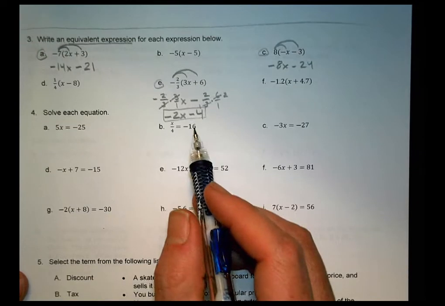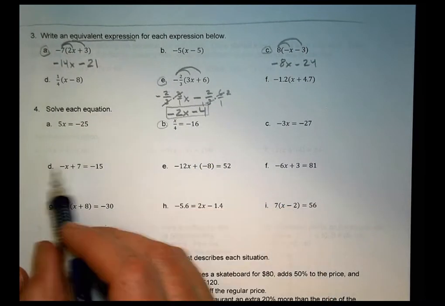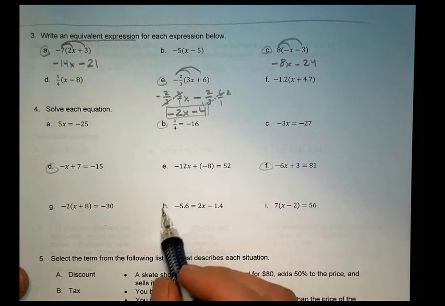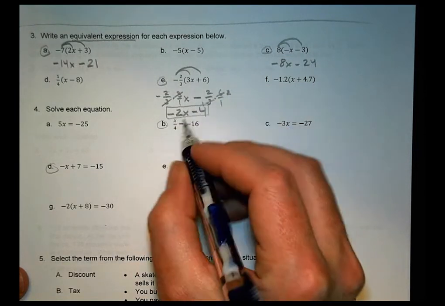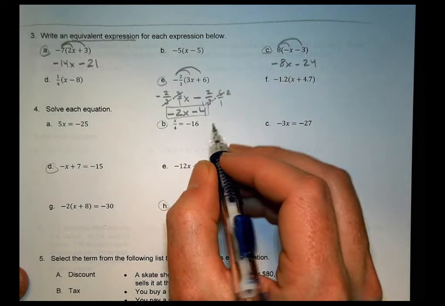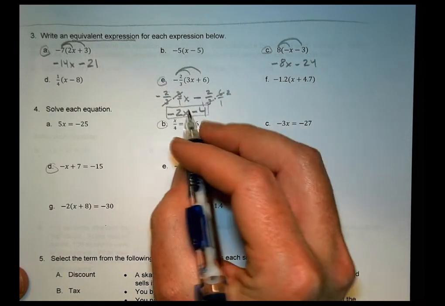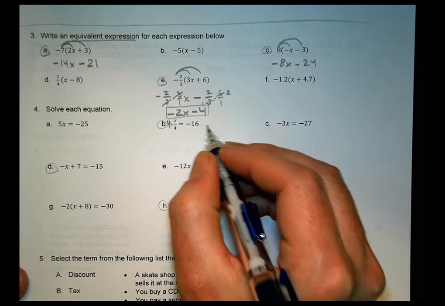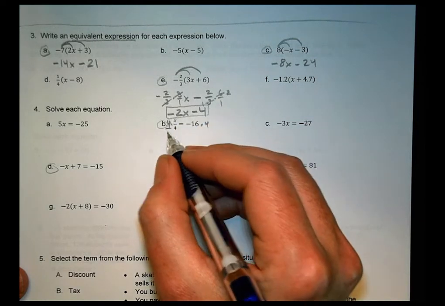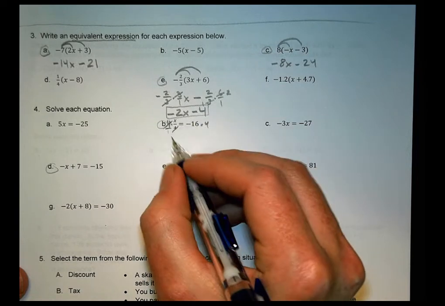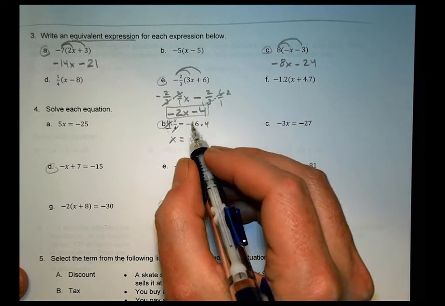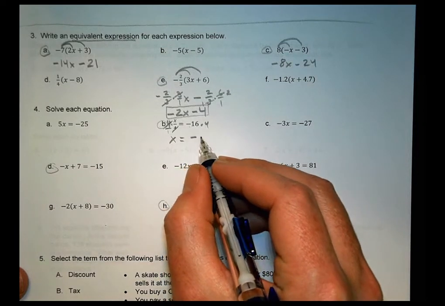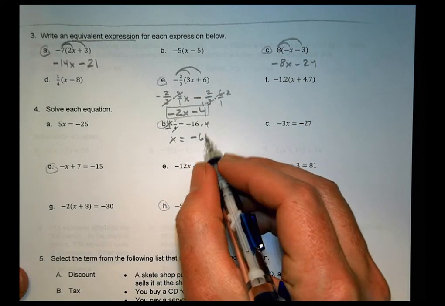Alright, number 4. We're going to look at B, D, F, and H. So for this one, we have x/4 equals -16. So to get rid of the 4, instead of x divided by 4, we can multiply it by 4 on both sides. So this is like 4/1, that's going to cancel, leaving me just with the x. X is equal to -16 times 4. A negative times a positive is a negative number, and 16 times 4 is 64.